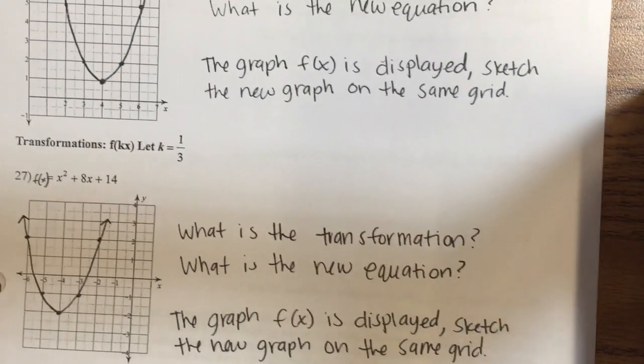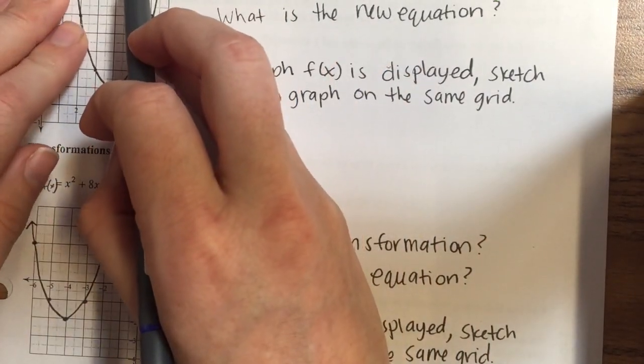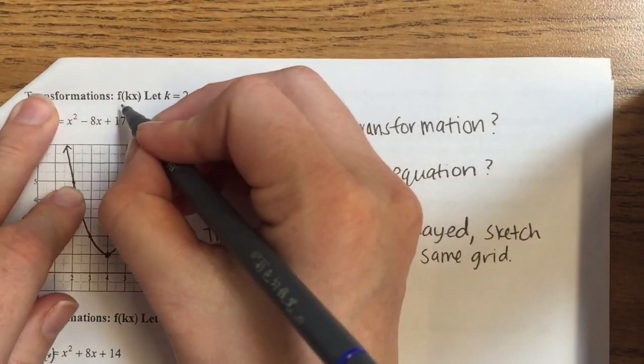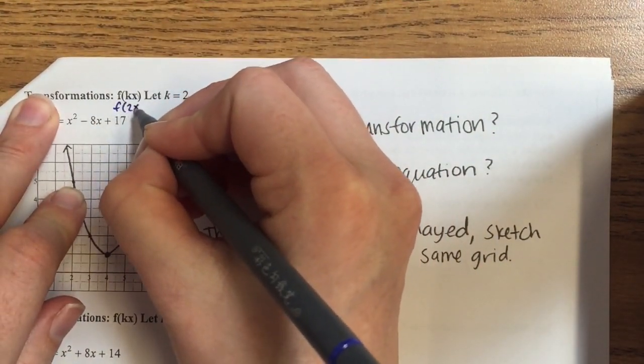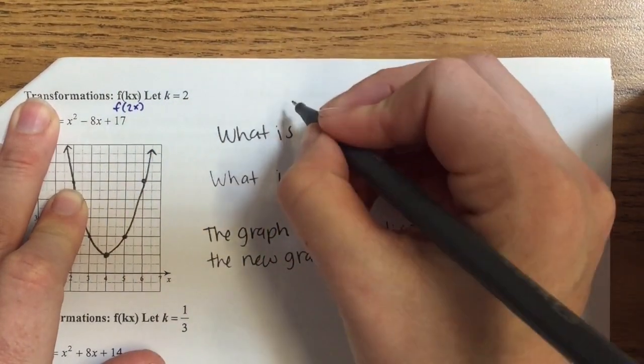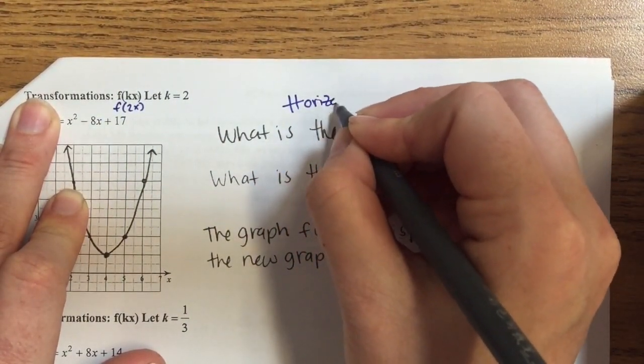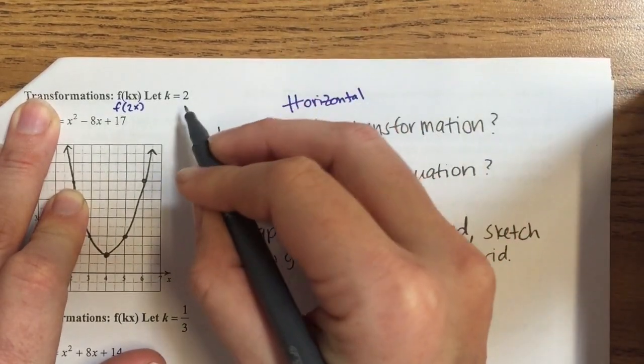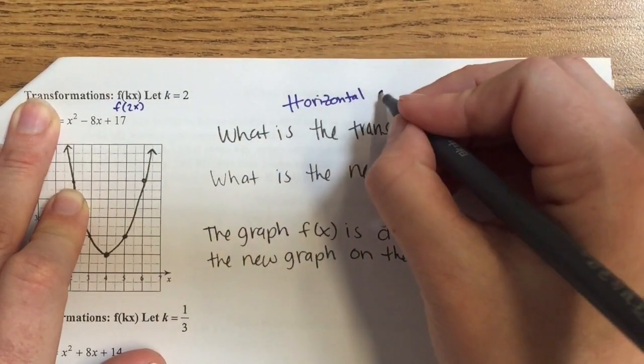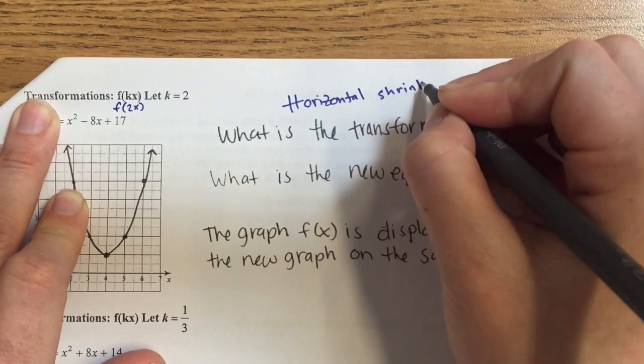26. I am plugging a 2 in, so it'll be f of 2x. That is going to be a horizontal, and it does the opposite. So 2 would make it shrink.